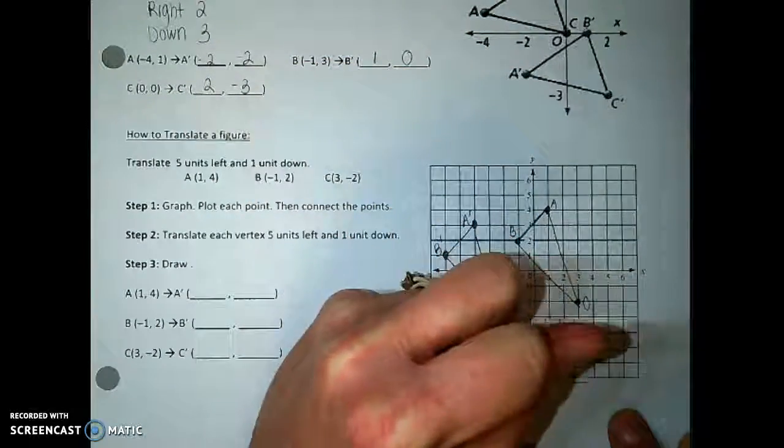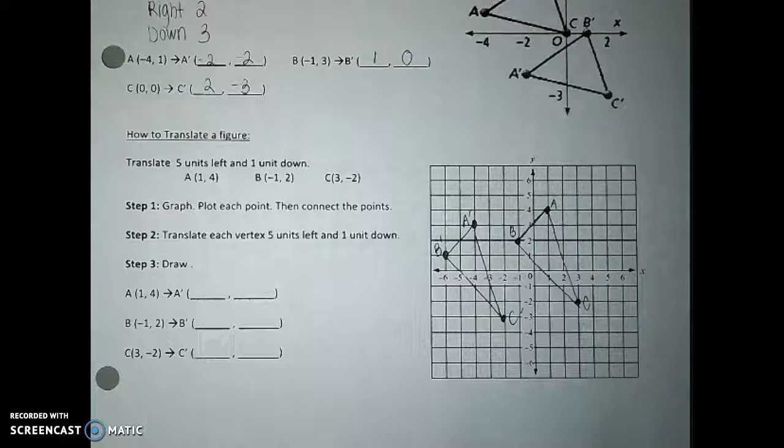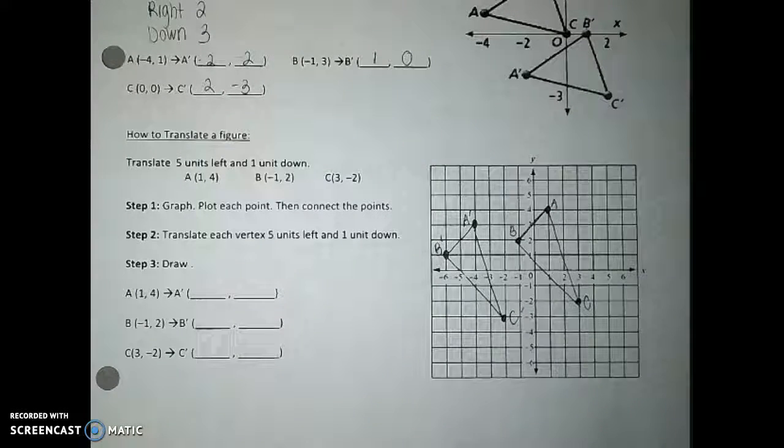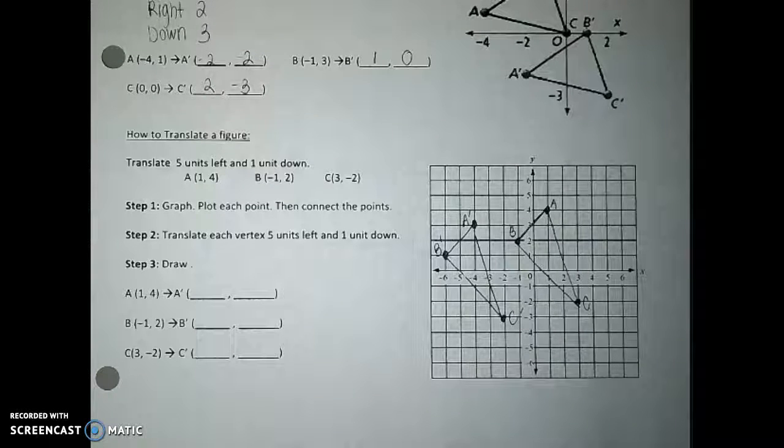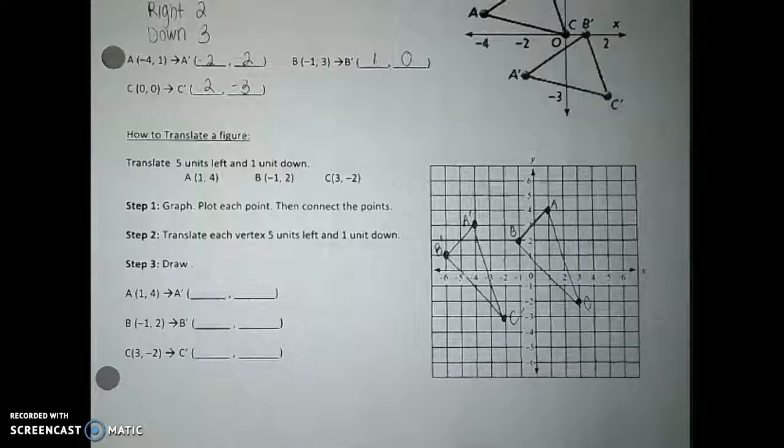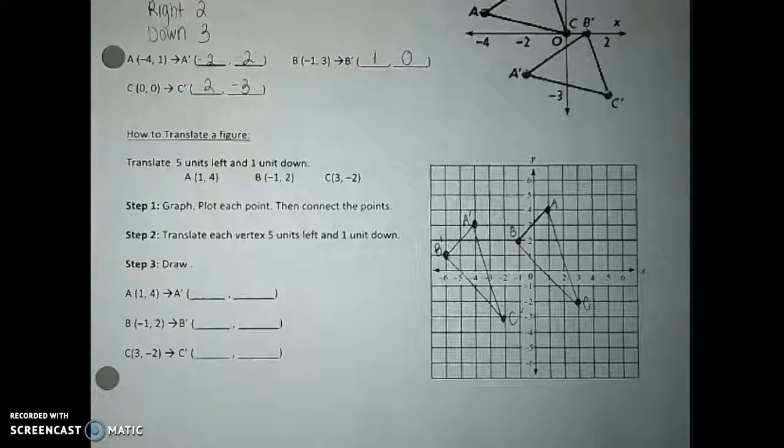Now, an important thing that you should always look for when you make your translation is that the figure looks the same, because like we talked about before, the shapes should be the same, the size should be the same. So if it looks different, you know you made a mistake somewhere and you should go back and check your points. Now, the last thing we're going to do is just say what our values changed to.